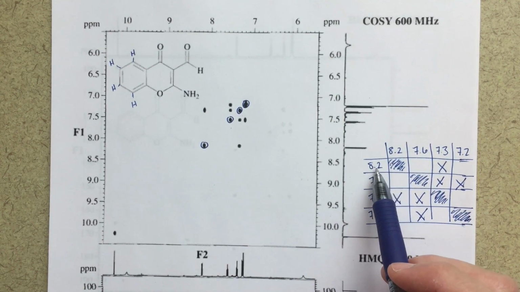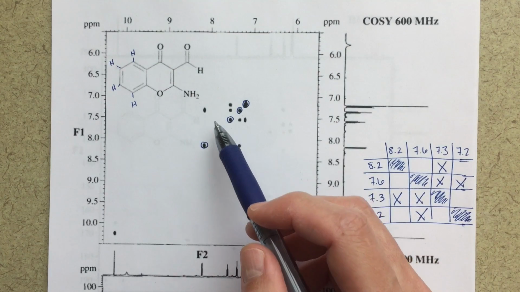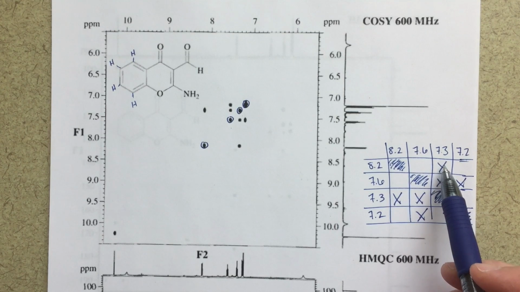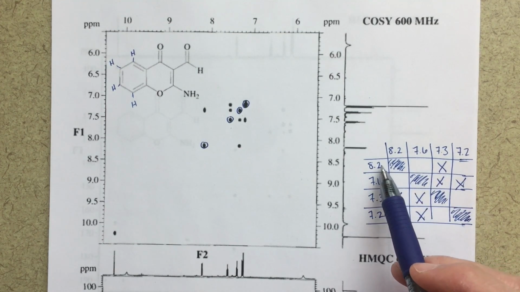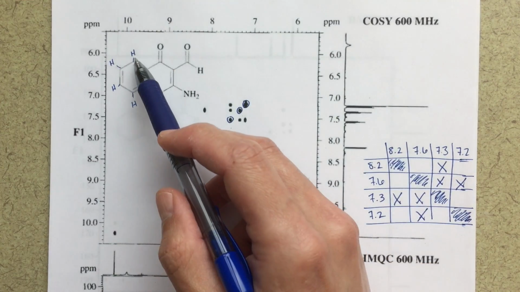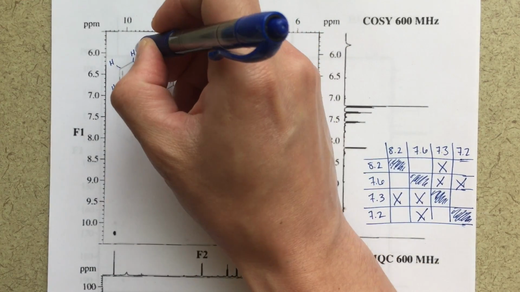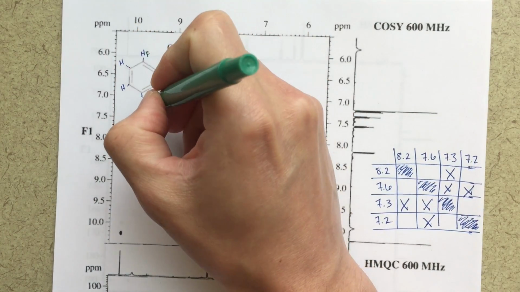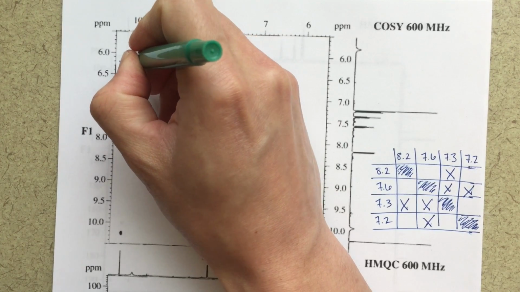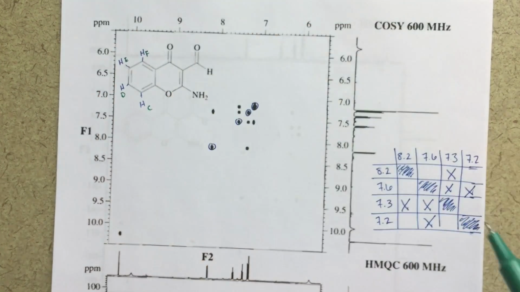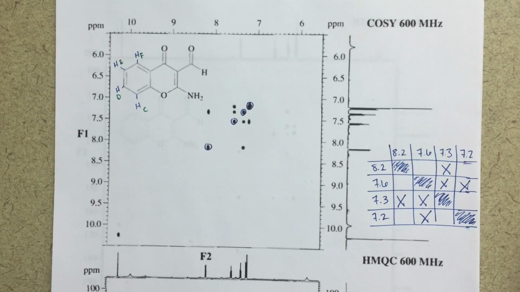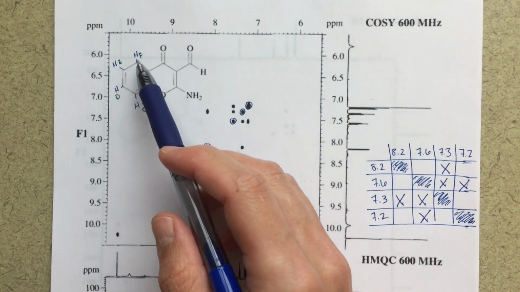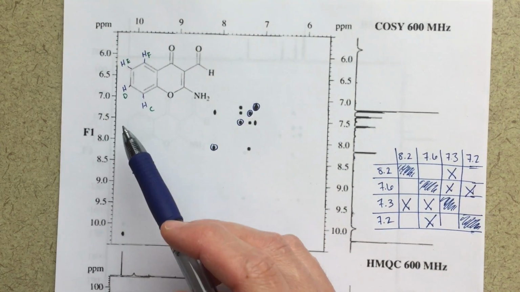So this 8.2 peak, what that's telling me is that whichever signal corresponds to the 8.2 peak, it's only correlating with one other signal at 7.3. Essentially what that's telling us is that the peak at 8.2 is either this peak here that we've labeled as F, so let's keep our colors straight here. So this is F, this is E, this is D, and this is C. So what we've figured out so far is that the peak at 8.2 has to be either F or C. And the reason for that is that it's only correlating with one other of the signals.